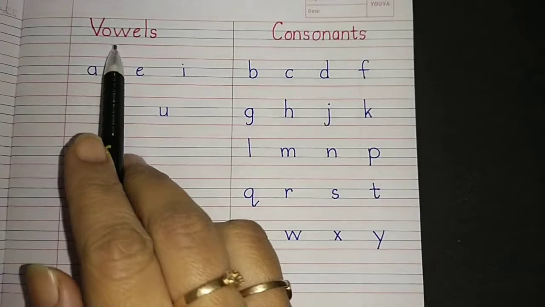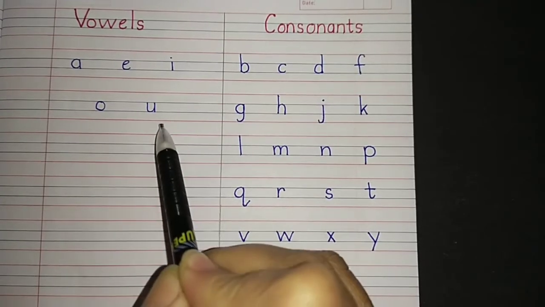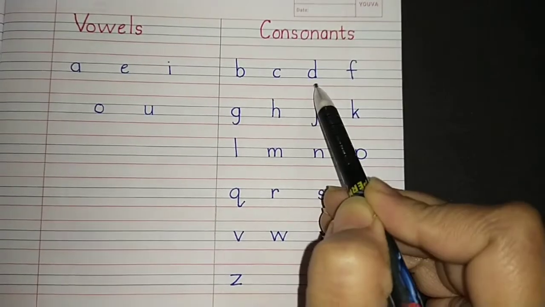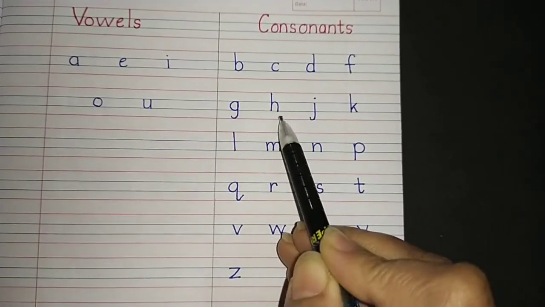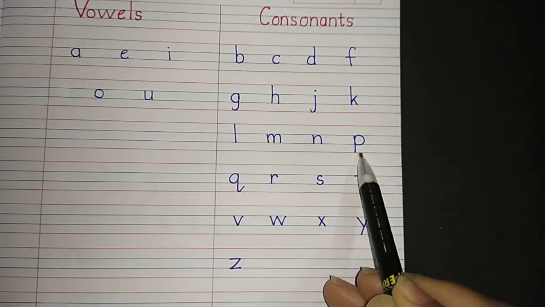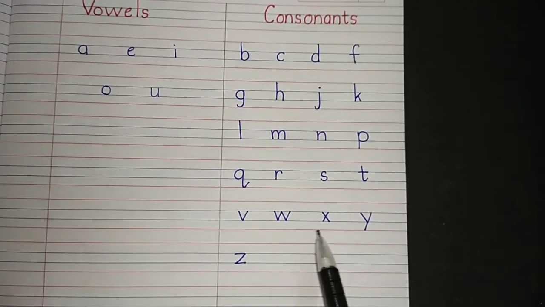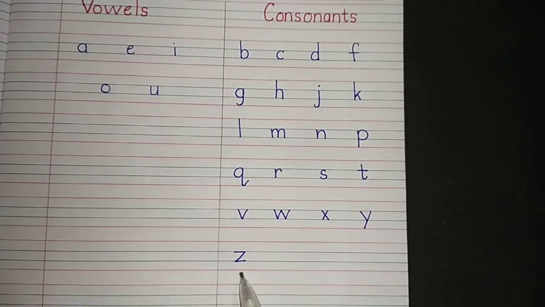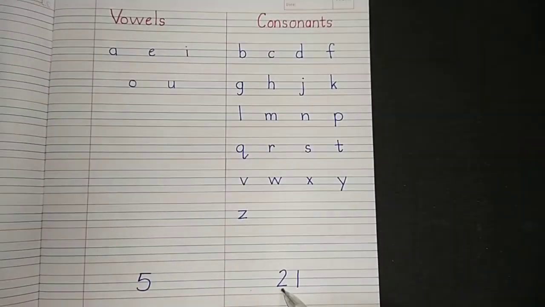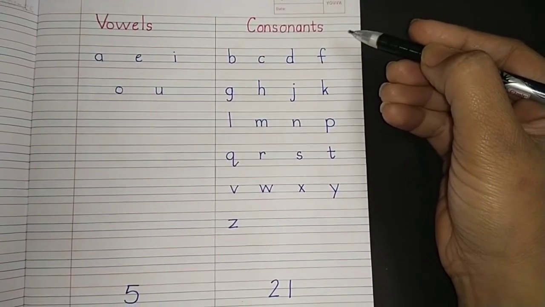Kids, vowels are A, E, I, O, U, and consonants are B, C, D, F, G, H, J, K, L, M, N, P, Q, R, S, T, V, W, X, Y, Z. There are 5 vowels and 21 consonants in alphabet A to Z.